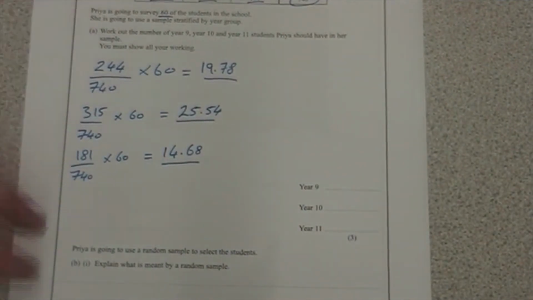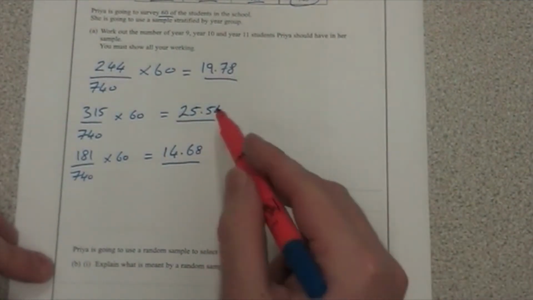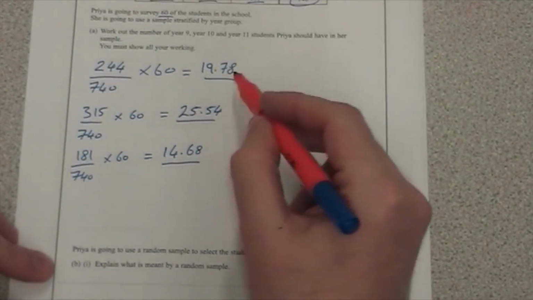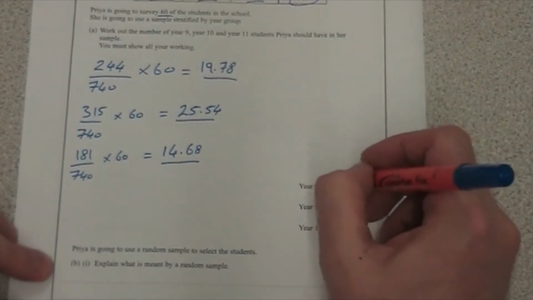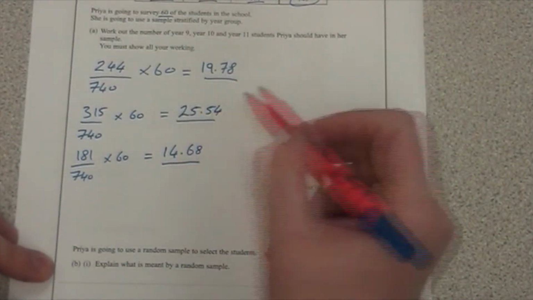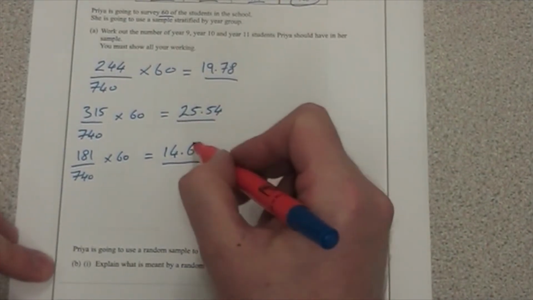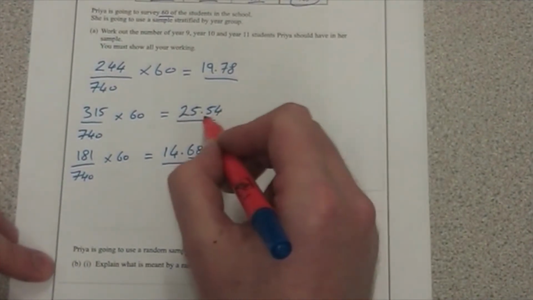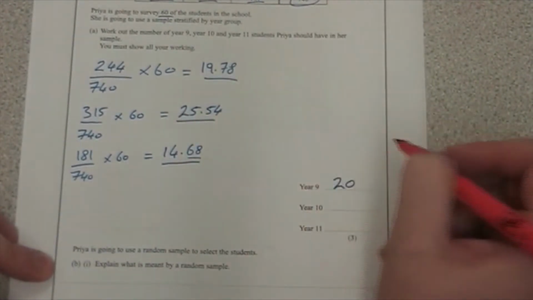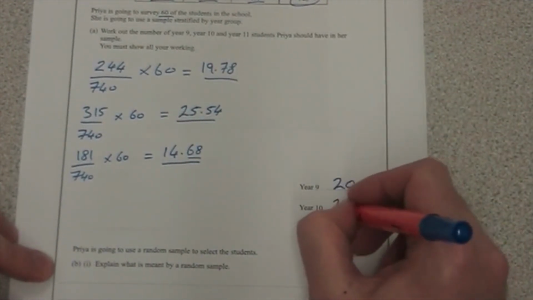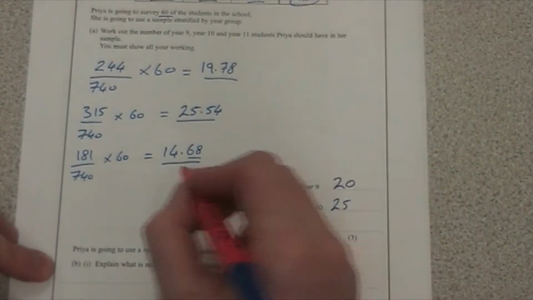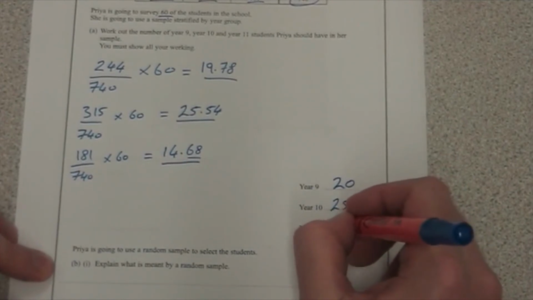And we need to come up with 3 numbers that add up to 60 based on these numbers. So, straight away we know that 19.78 pupils is not possible, so we round up to 20. Now, because this is 25.54 and this is 14.68, we will round down the number that has the lowest decimal number in it, and that is the 25.54, so we keep it at 25. And our last number, we round up to 15 based on our 14.68.